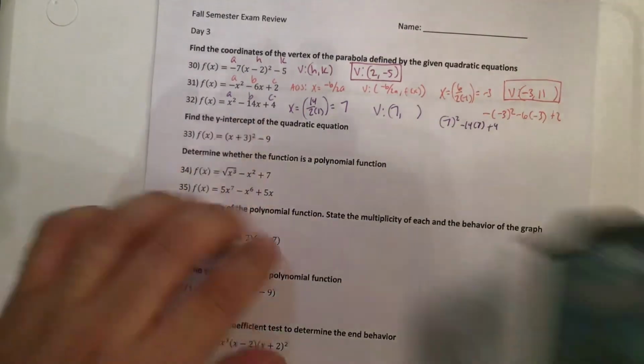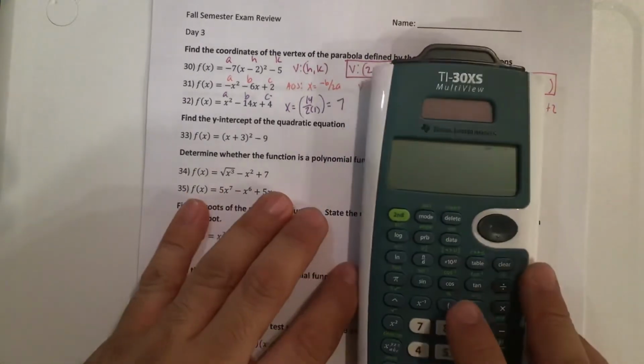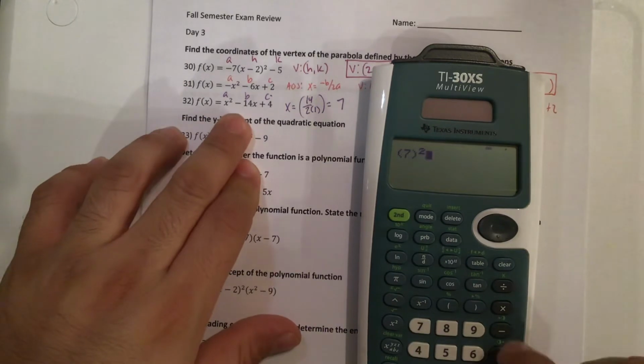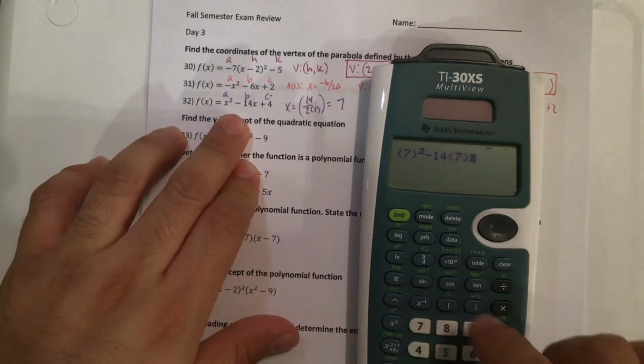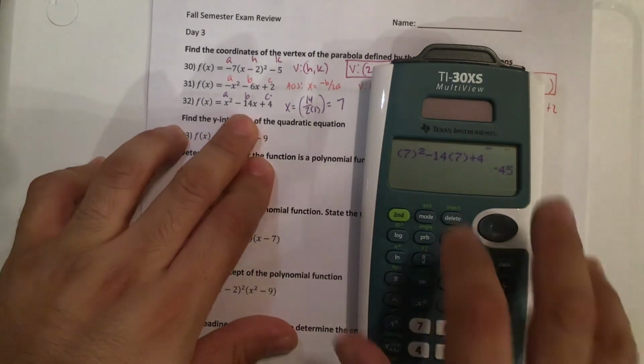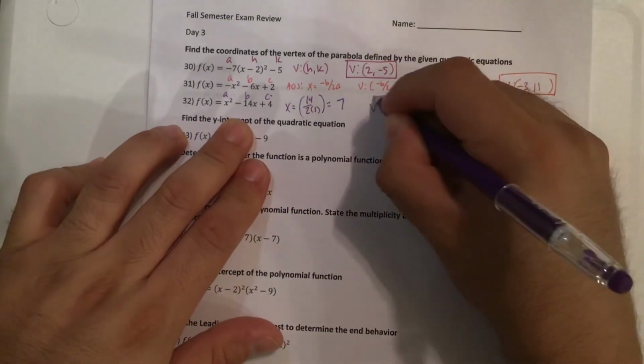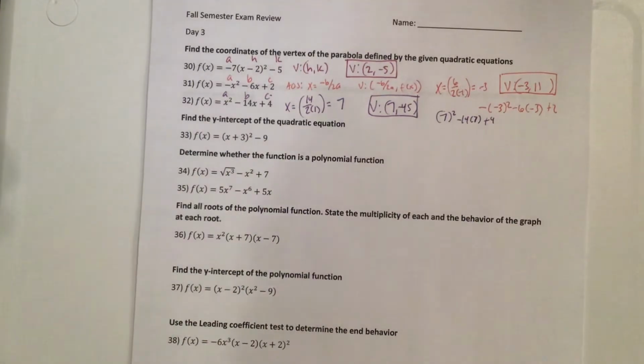All right, so for this one, we're just going to plug it in here. So we have parentheses 7 close parentheses squared minus 14 times 7 plus 4. And we get -45. So 7 comma -45 is my answer. There we go.